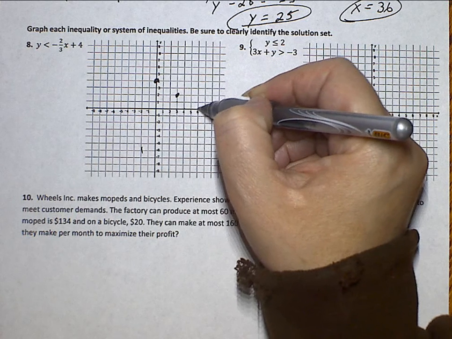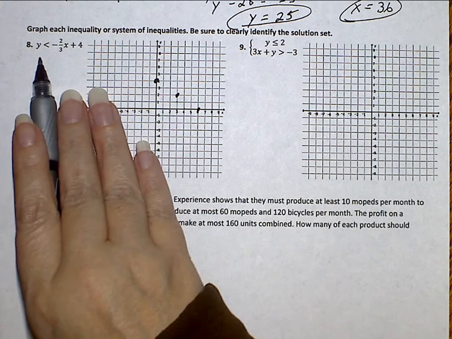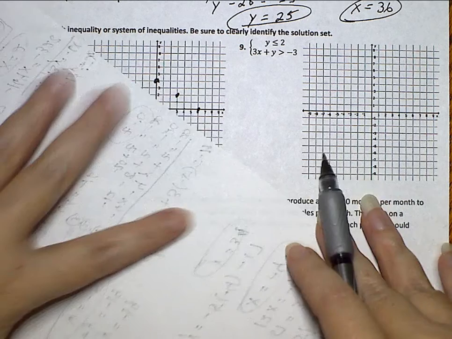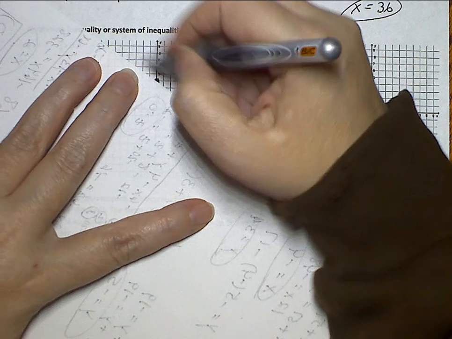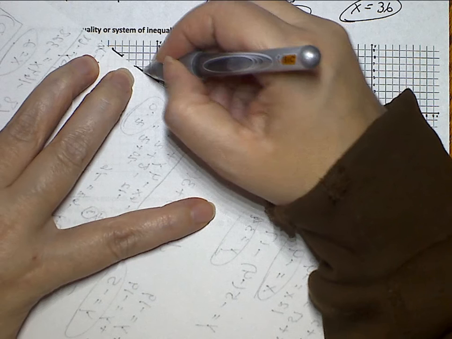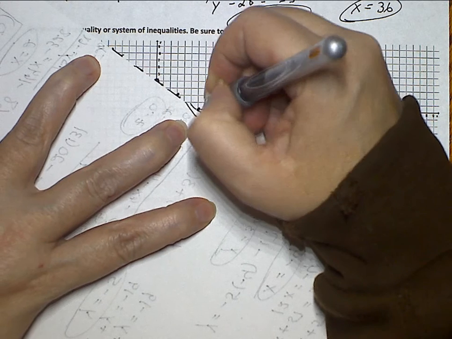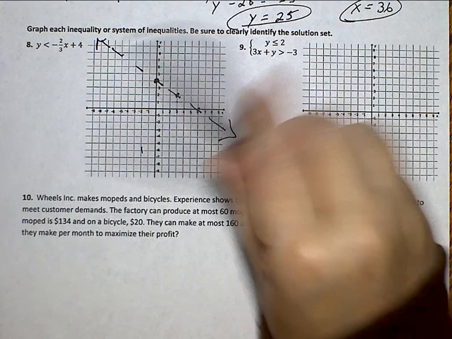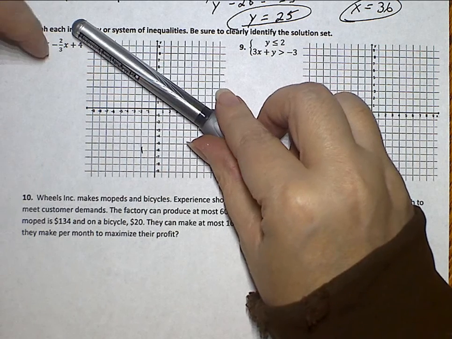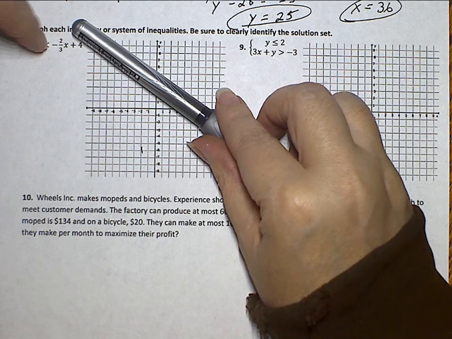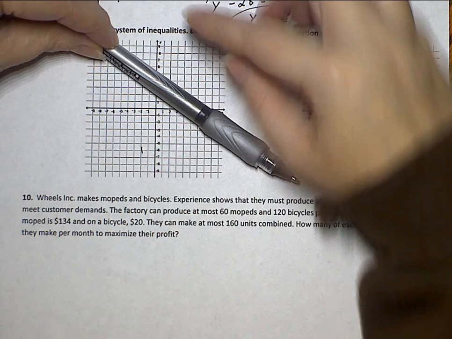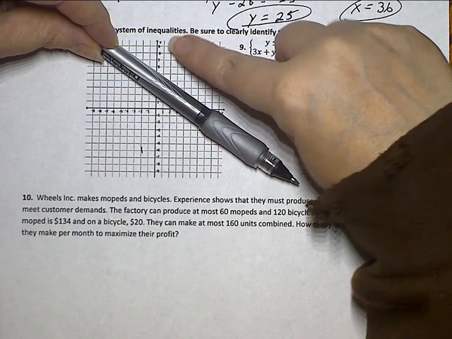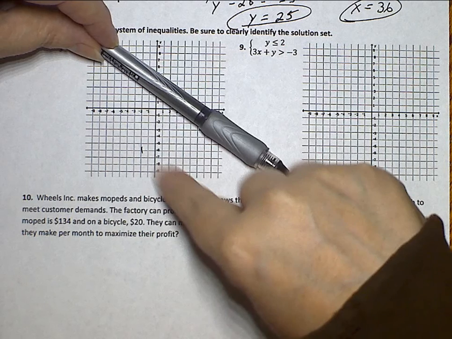And is this dotted or solid? It's dotted because there's no line there. Now, place your pen there, and it says that y's are less than the line. So y's are less than the line. Which are bigger, or which ones are smaller? Because y's are less than, y's are smaller. So 9 or negative 9. Negative is smaller, so that means we're shading down here.